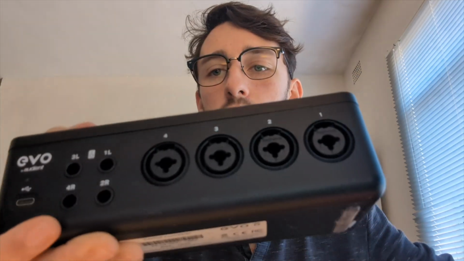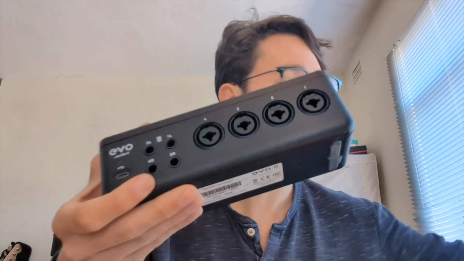You can see I have 2 headphone output jacks, and on the back, 4 input selectors. So I will be plugging this in to my iPad via a USB-C cable, which is plugged into my iPad.